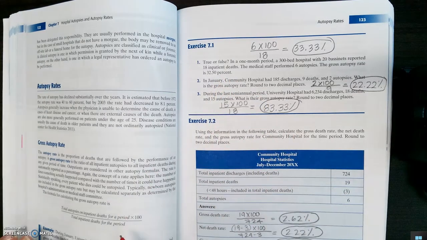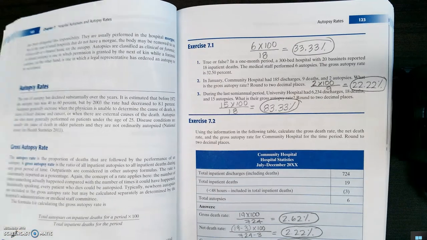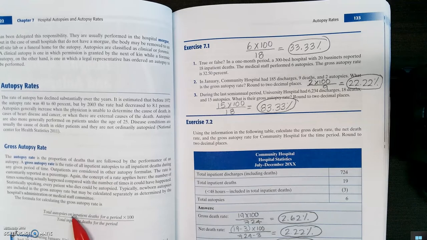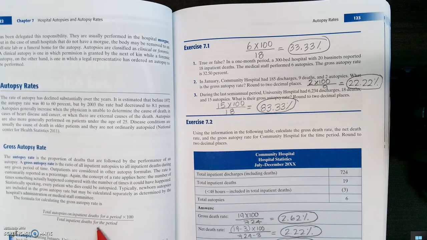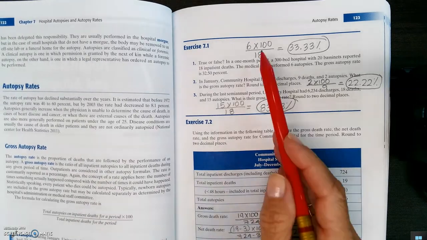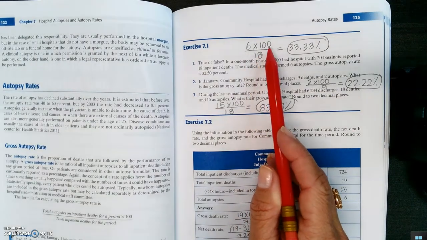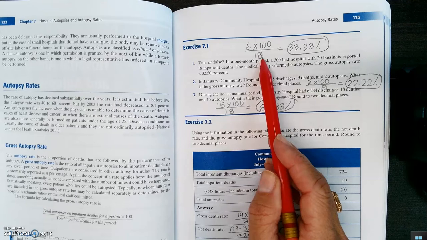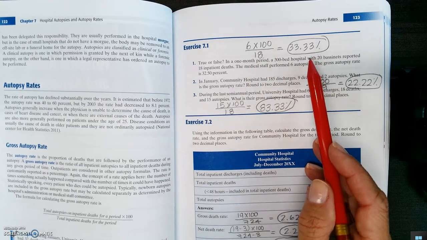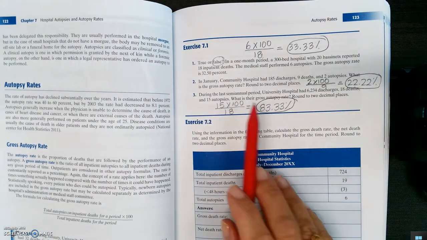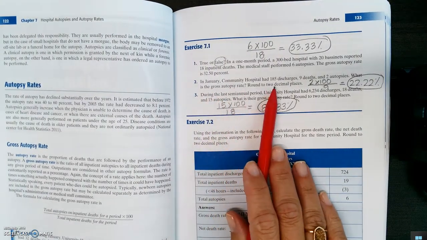So if you're following the gross death rate formula, which says the total number of autopsies on inpatient deaths to the number of deaths for the period, you're going to set it up like this: 6 autopsies multiplied by 100 over 18 deaths in that period for 33.33%. So our answer is going to be false.